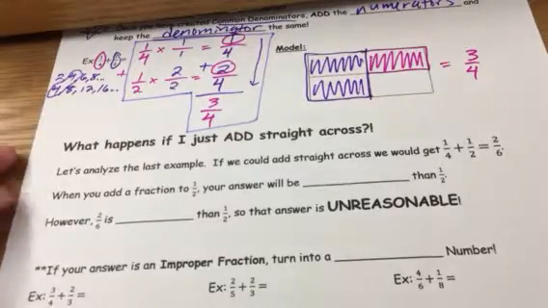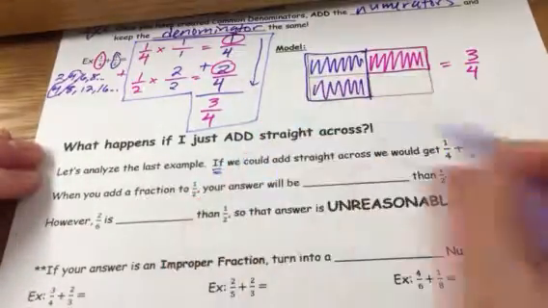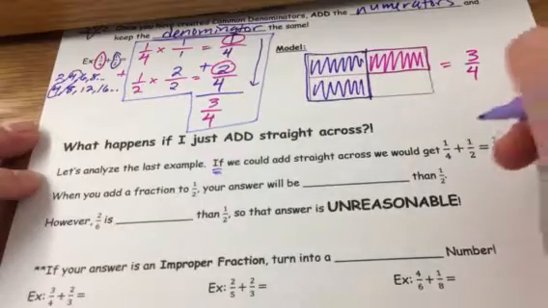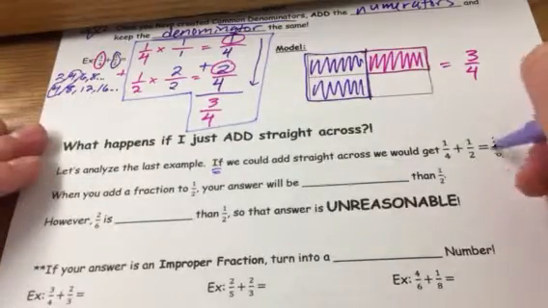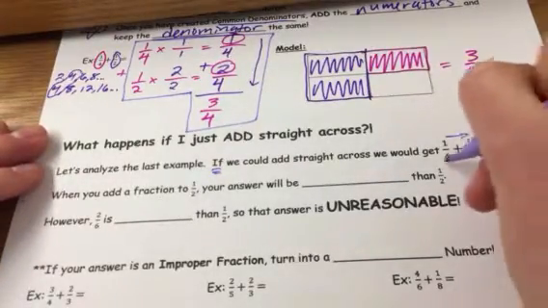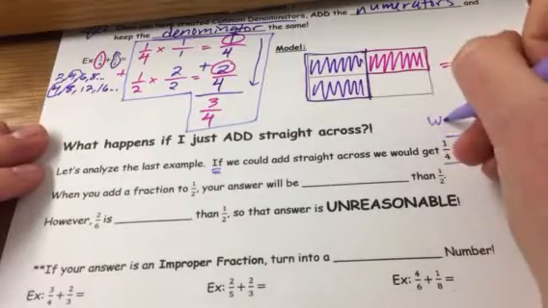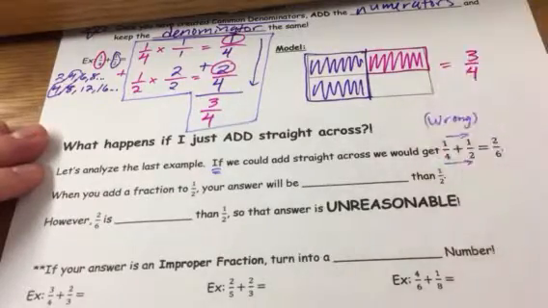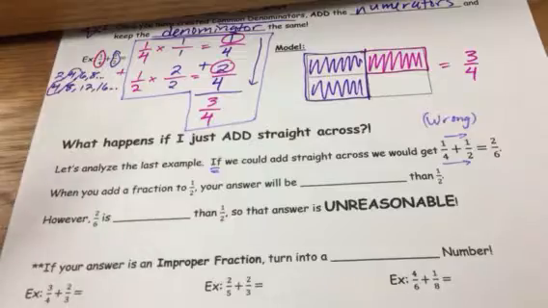So let's analyze this last example. If, and that's the big if, we could add straight across, we would have gotten 2/6 for this answer. Okay, this is a big if. And I'm going to go ahead and say this is wrong. We already know this is wrong, but let's pretend that this were allowed. Let's think about the meaning of this.